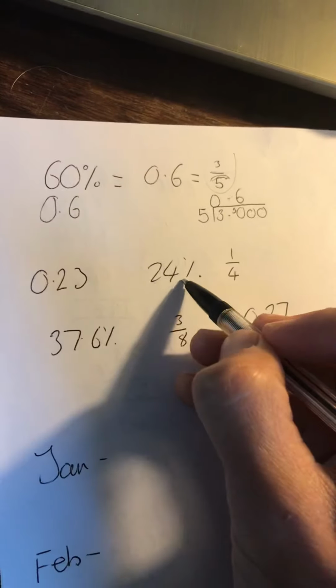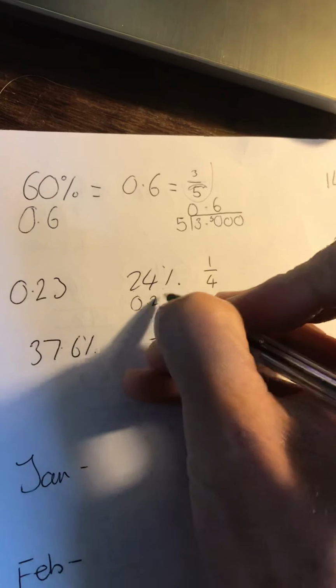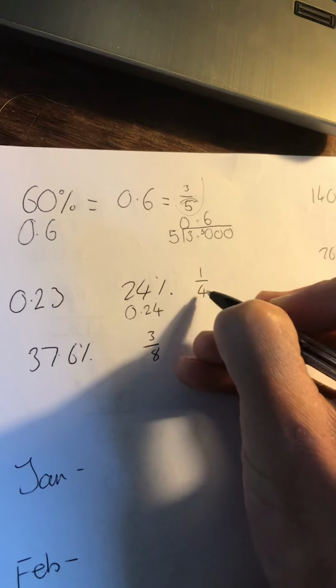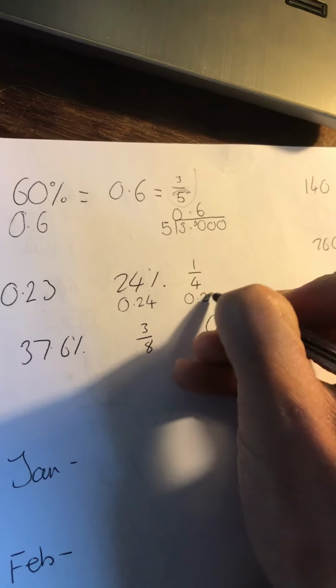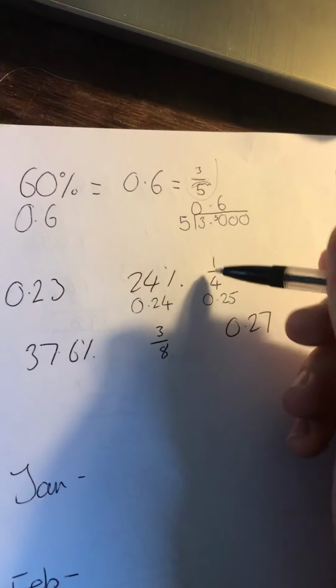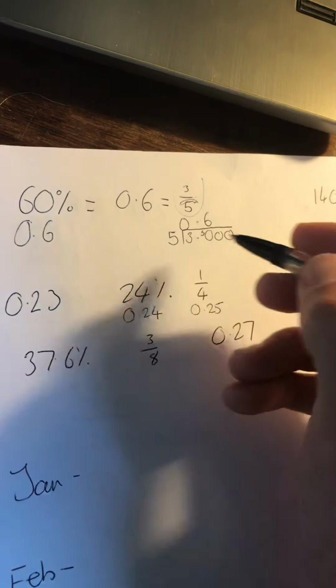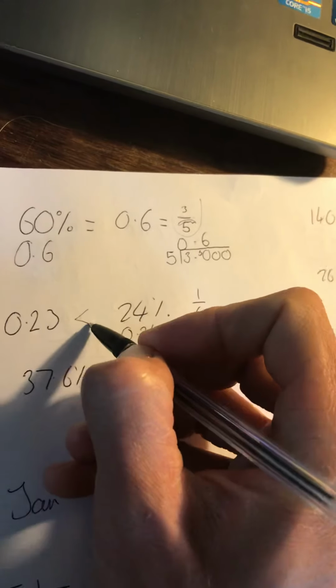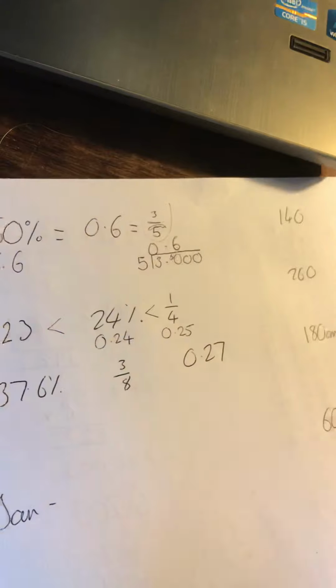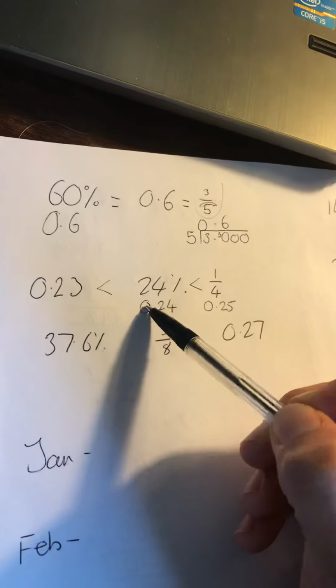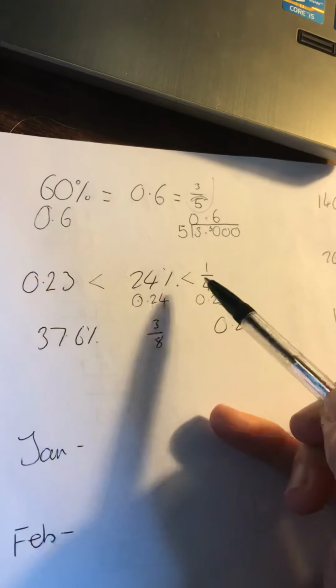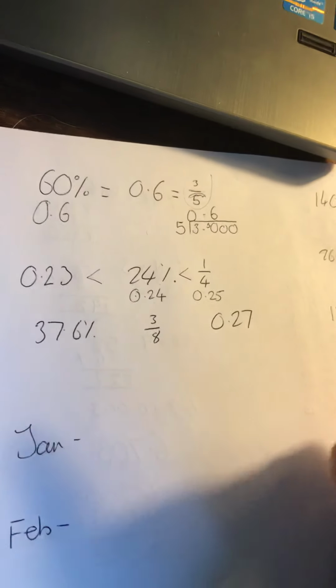Next up, we've got 24%, which is 0.24. And we know that a quarter is 0.25. Again, if it's not a fraction we know the decimal equivalent to, we can use short division to convert them. We should have got that to compare. 0.24 is bigger than 0.23, 0.25 is bigger than 0.24.